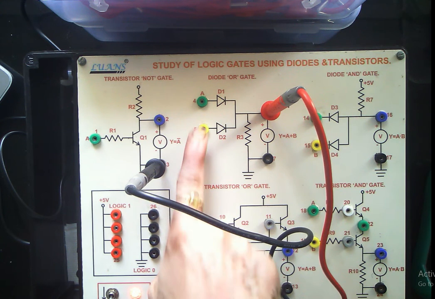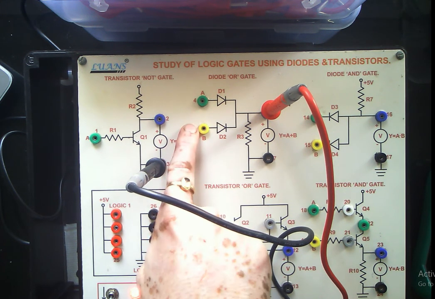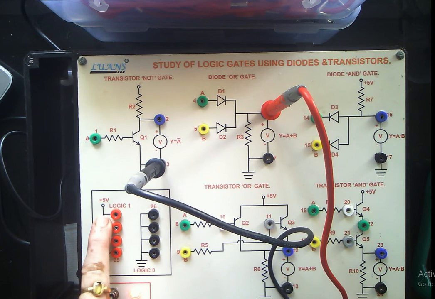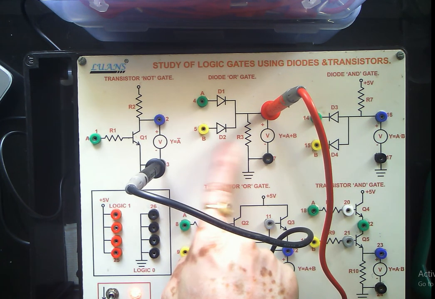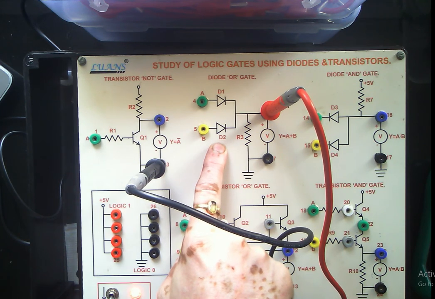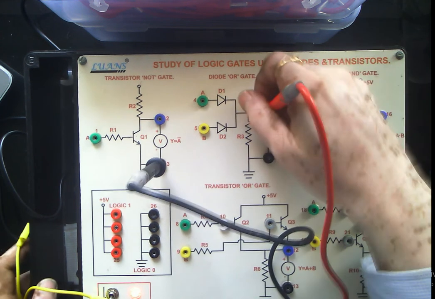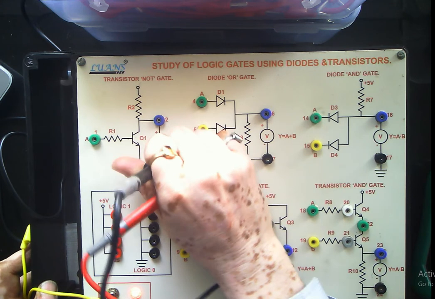And finally, when both the inputs, that is both the anodes, are kept at logic high, then both the diodes will be conducting. Therefore, again, the entire voltage will be available across this R3. So in this fashion, you can see that very easily we can employ two diodes to operate as an OR gate. Now let us concentrate towards the AND gate operation using the diodes.